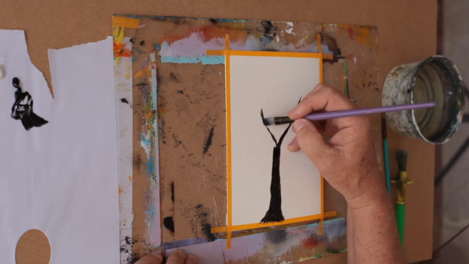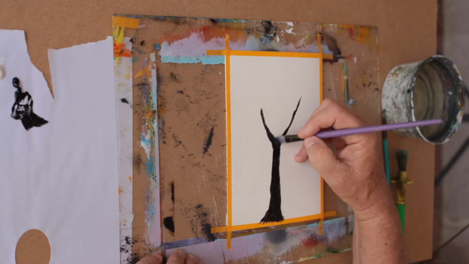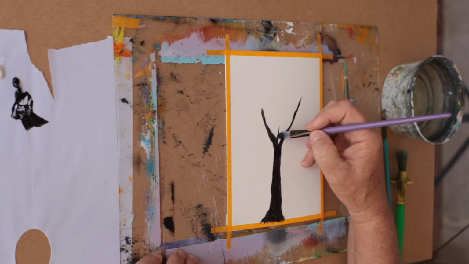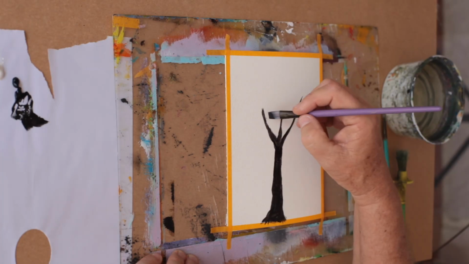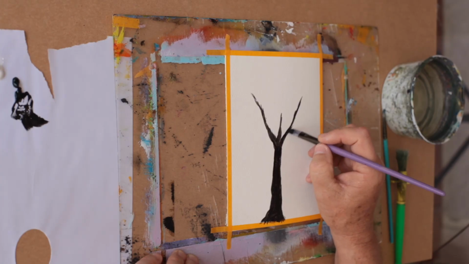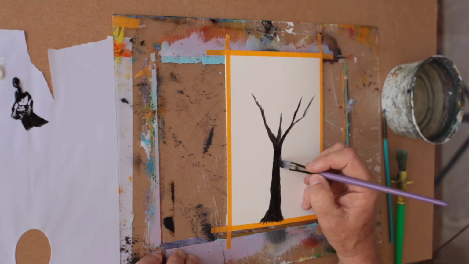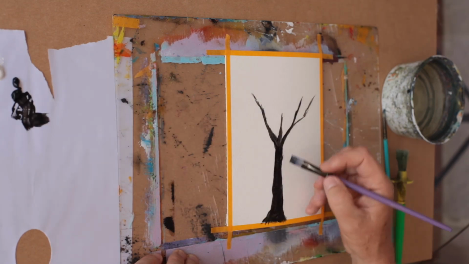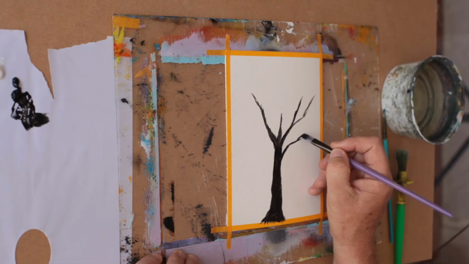and then from those branches we can start to bring, using just the edge of the flat brush, some thinner branches, just coming out in completely random shapes. Don't make them curved, put some angles in. Just growing any which way you want to go. That's completely fine.